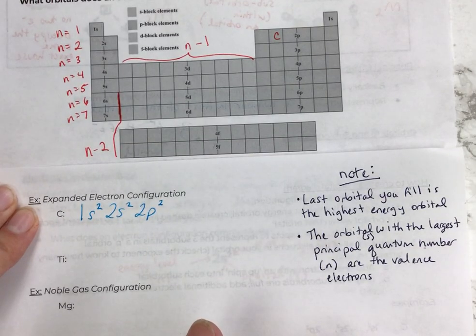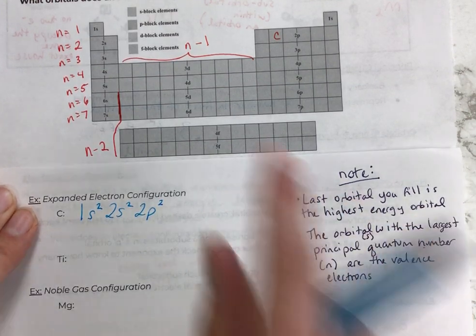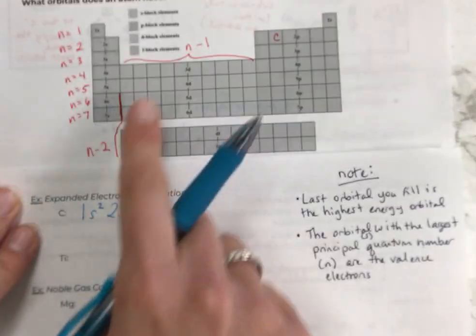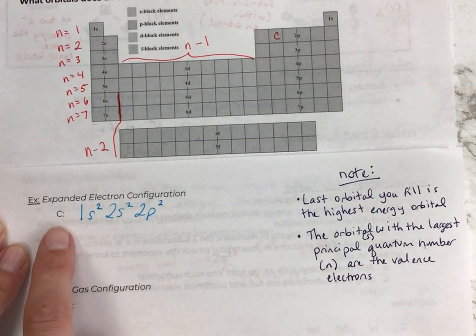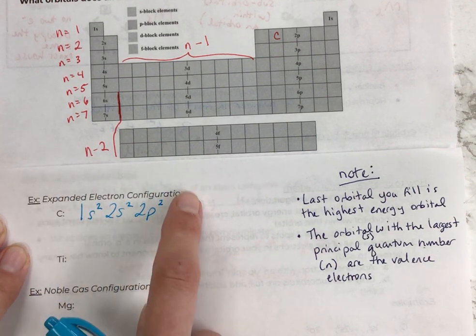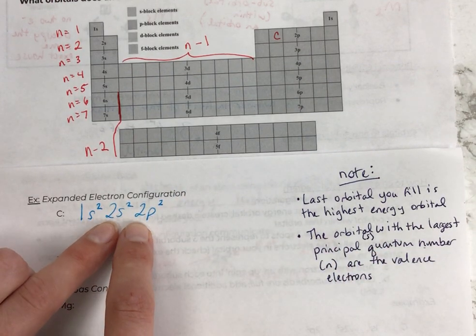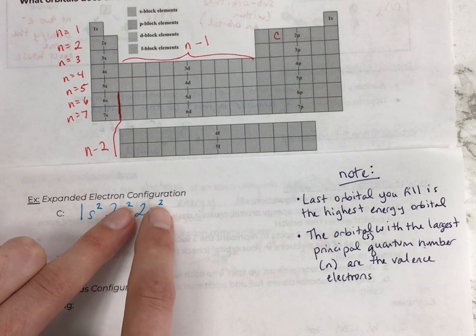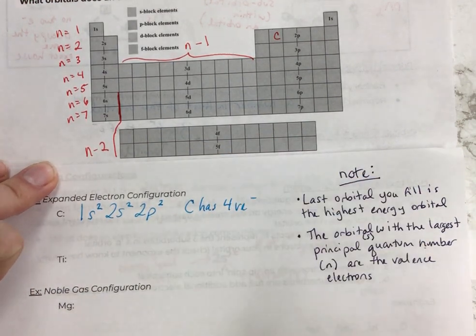1s2, 2s2, 2p2. So our note here: the last orbital you fill is the highest energy orbital, right? So we get to our highest energy 2p. That's the last one we fill. We go down in order. The orbital or orbitals with the largest principal quantum number are the valence electrons. So for carbon, we probably already know how many valence electrons carbon has. It has 4. We could use this electron configuration to figure it out. My largest principal quantum number here is 2, and represented in my 2 level, I've got a total of 4 electrons, right? 2 plus these 2. So that tells me that carbon has 4 valence electrons.